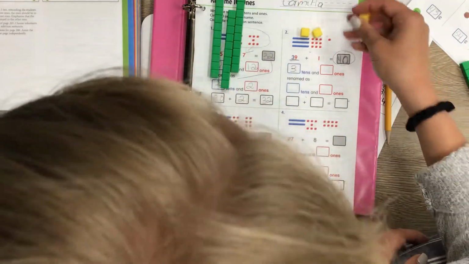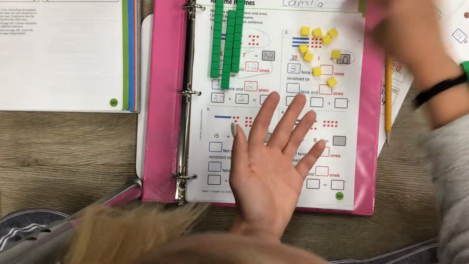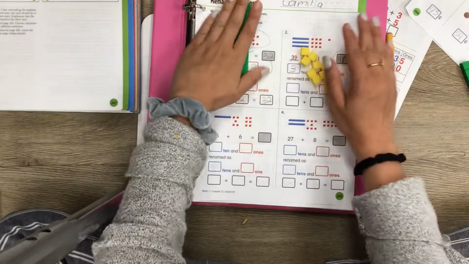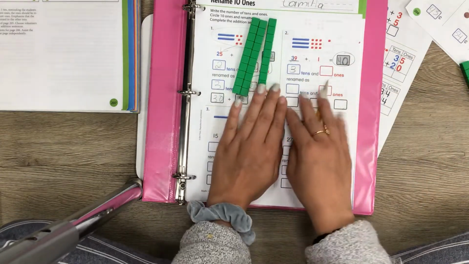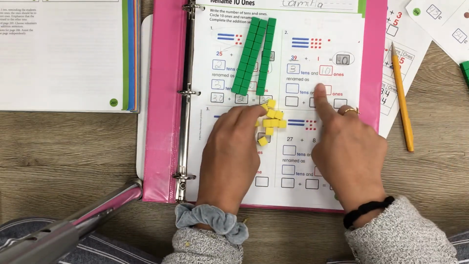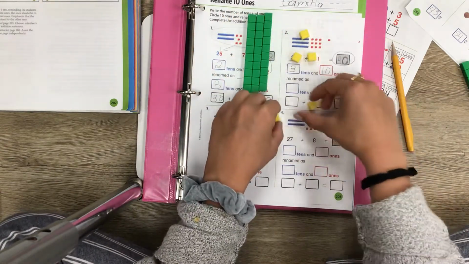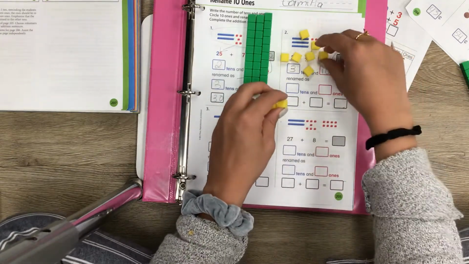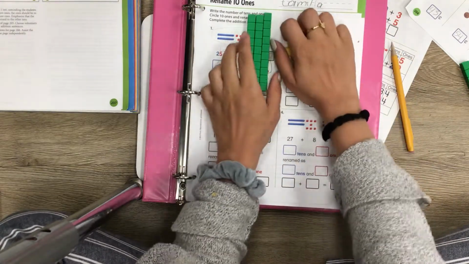So 1, 2, 3, 4, 5, 6, 7, 8, 9, 10. So I have 3 tens, 10, 20, 30, 3 tens, and then 10 ones. Because we're trying to get 40, right? So 10, 20, 30, 31, 32, 33, 34, 35, 36, 37, 38, 39, 40. Okay, so now I got 40.